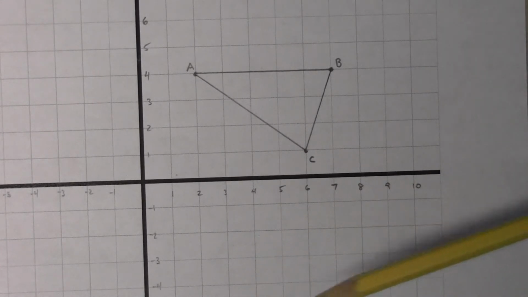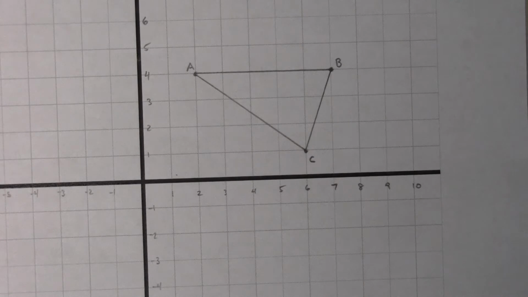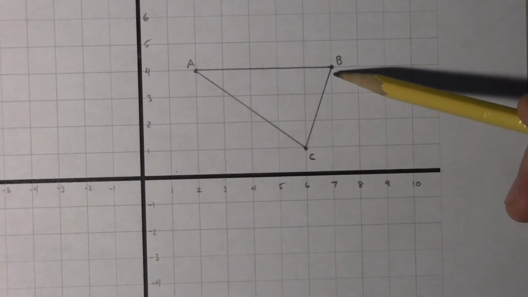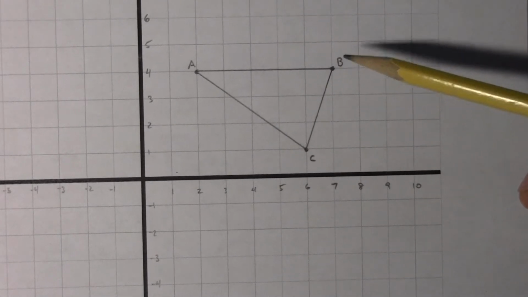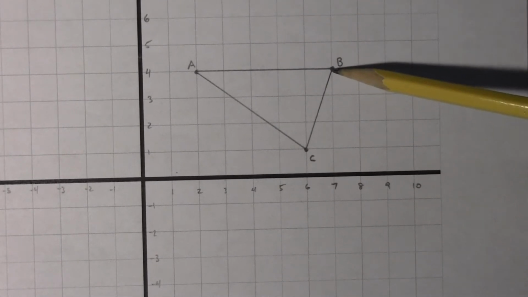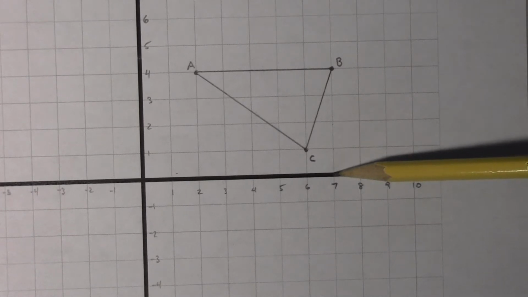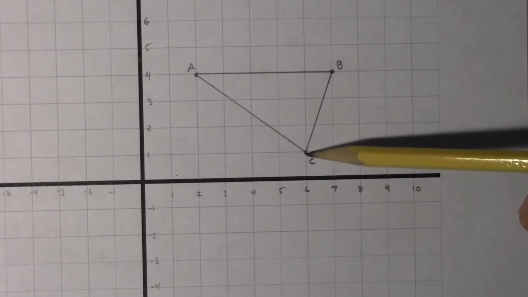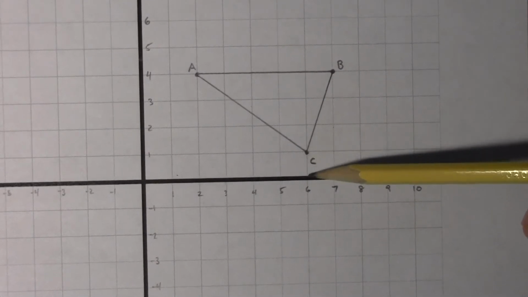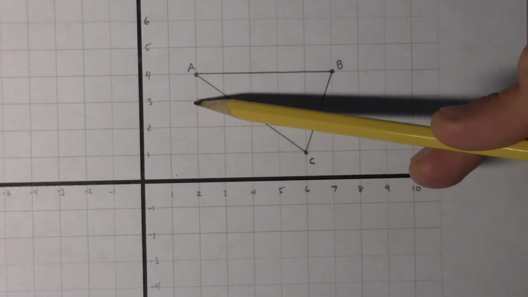Now, do we remember our steps to measuring where it's going to end up? It's honestly really simple. Let's pick a random point. We've got B here. All I have to do is count to my reflection point. And C, I count to my reflection point. A, the exact same thing.